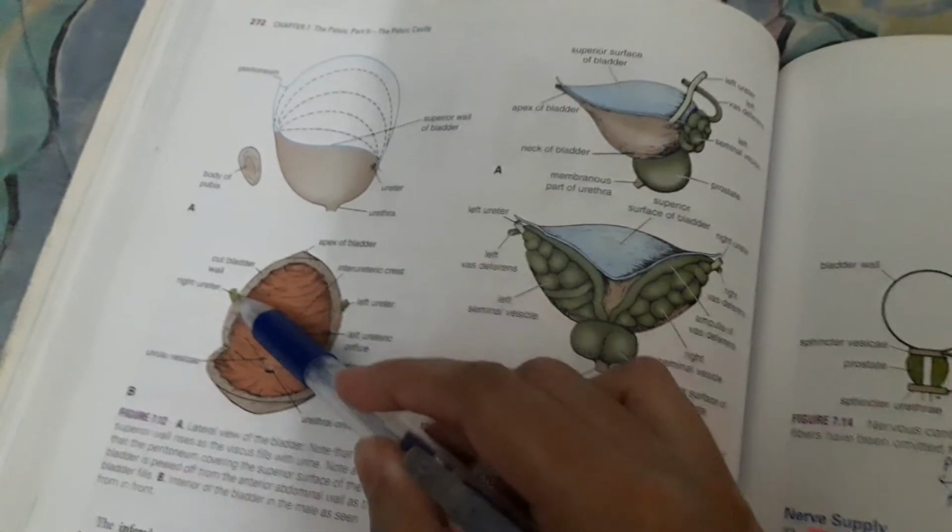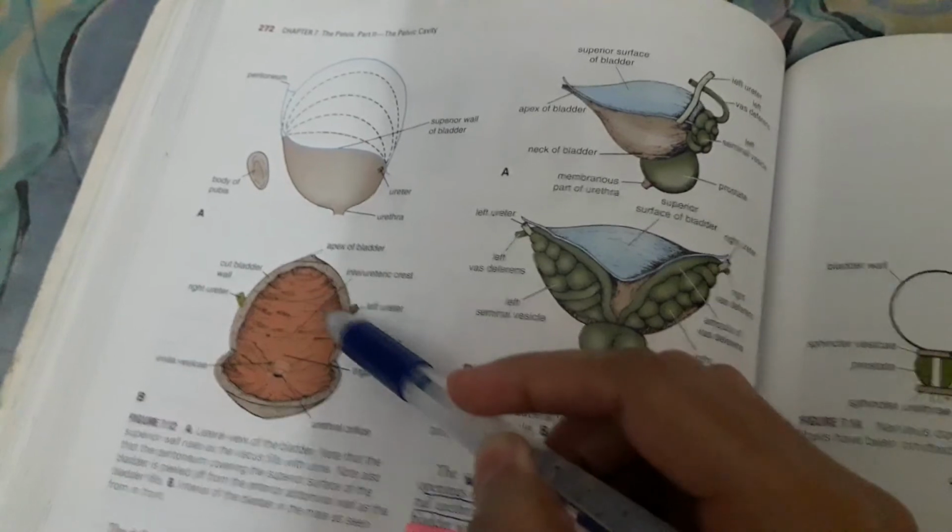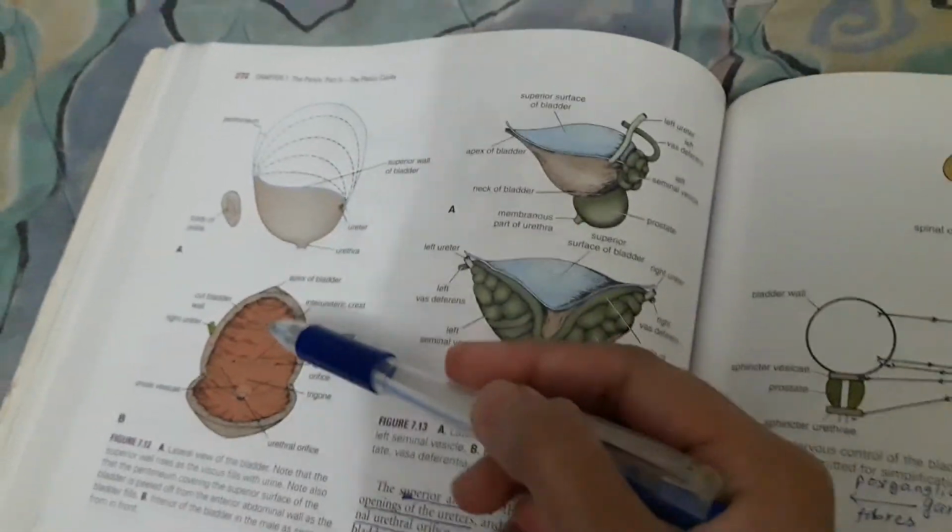Alright. This trigone is an area where there are no mucosal folds actually.